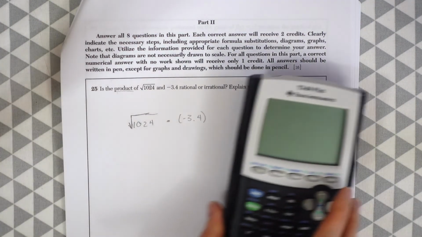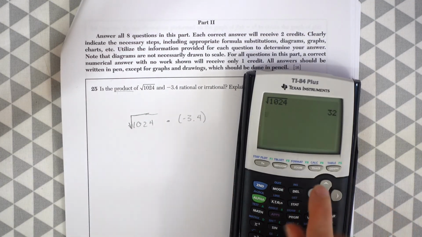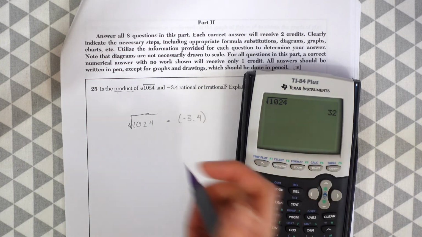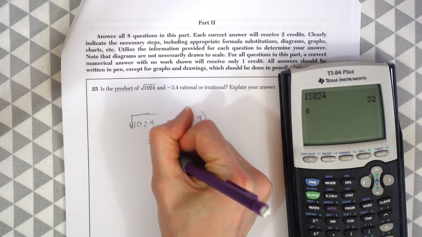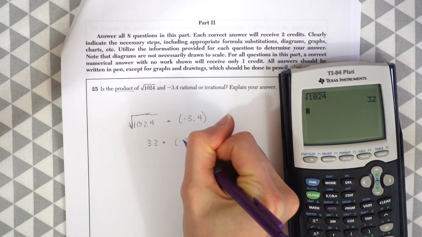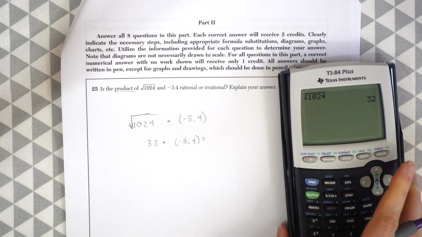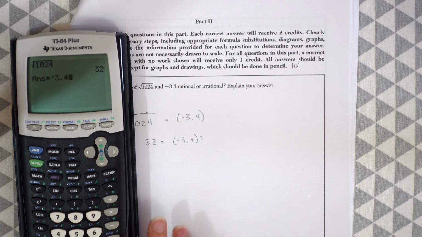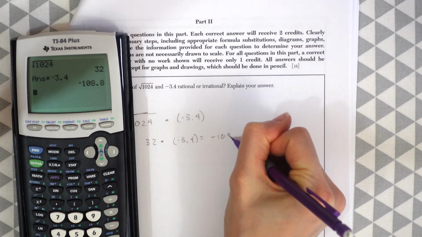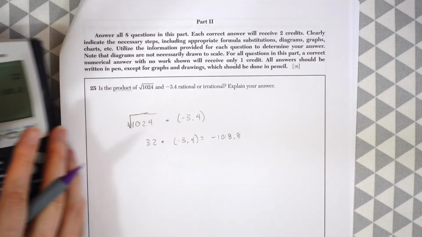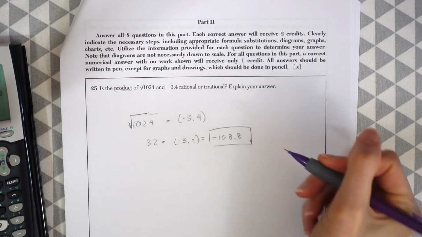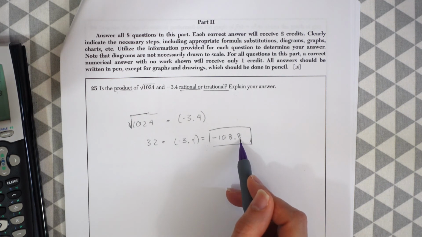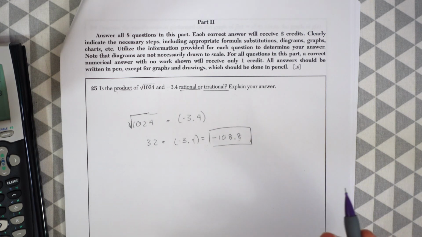Let's see if this is a perfect square. I believe it is. So actually I just had it in here ready. Radical 1024 is equal to 32. 32 times negative 3.4, we could plug that in, and we'll just get negative 108.8. And so when we go back and look at the question, they say, is this rational or irrational? Since this decimal is terminating, it ends, it's rational.